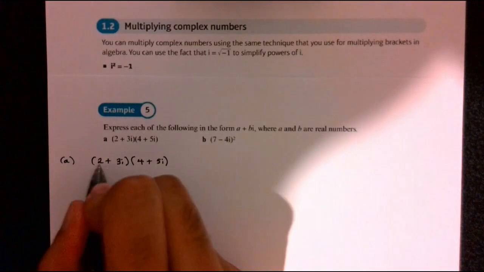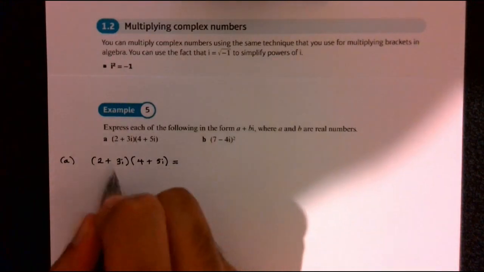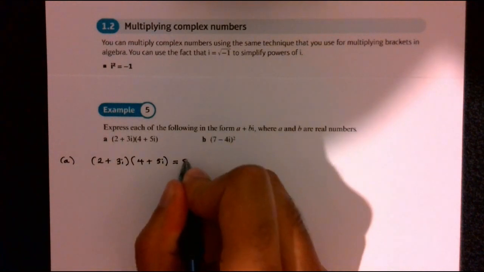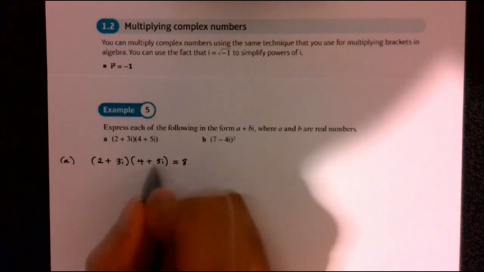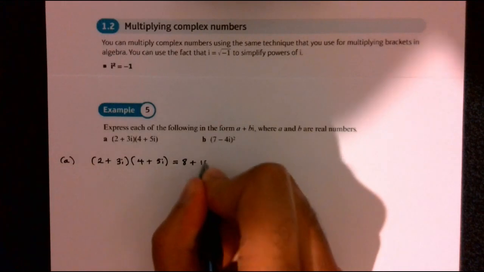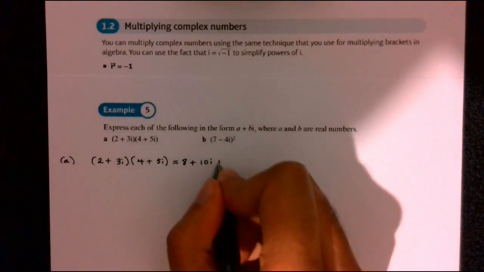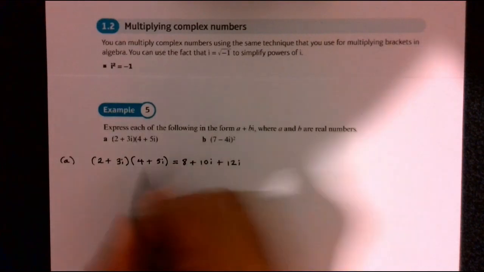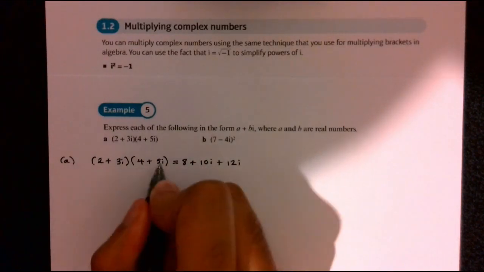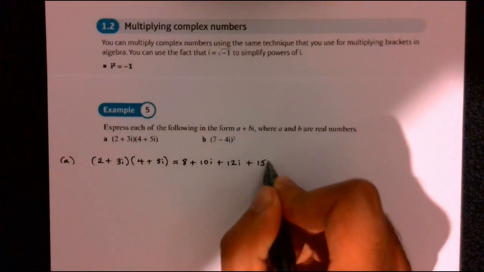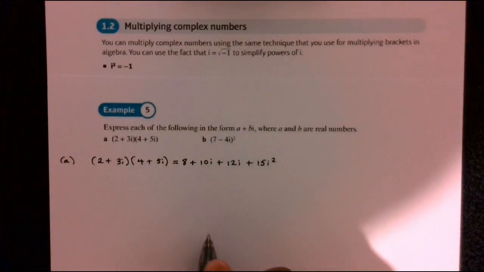So if we expand, 2 times 4, that's 8. 2 times 5i, that's 10i. 3i times 4, that's 12i. 3i times 5i, that's 15i squared.